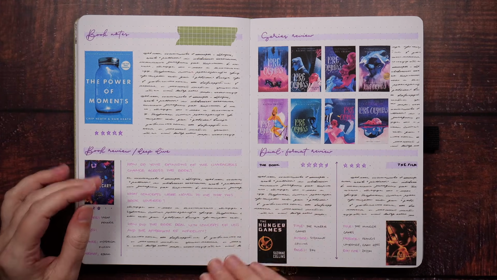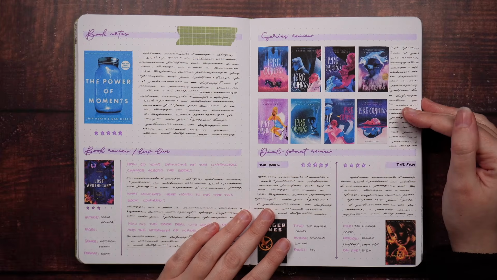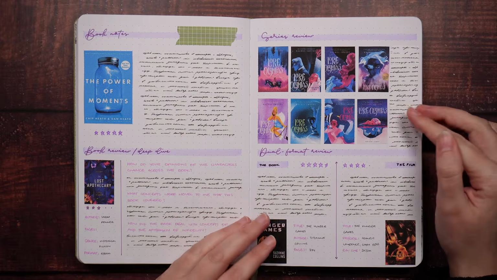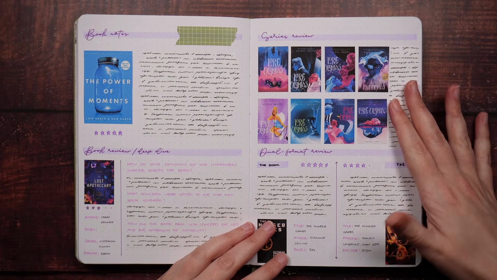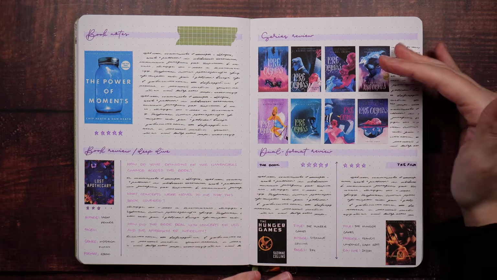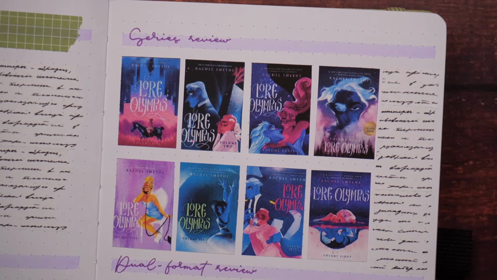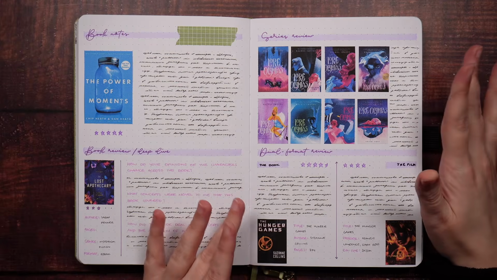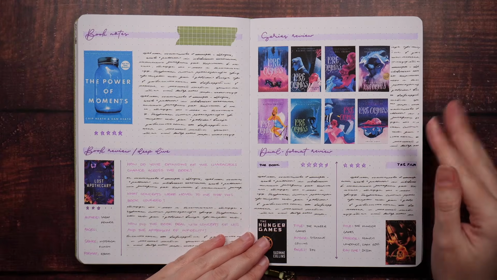Another type of review you can have though is a series review. I haven't given myself a lot of space to write in here, which I mean we just said I didn't actually write in here, but this would probably be the kind of thing that I would do an entire page for, especially if you want to print out all the covers for the series and it's like a longer series. Having enough space to actually get your thoughts out, probably a good idea.